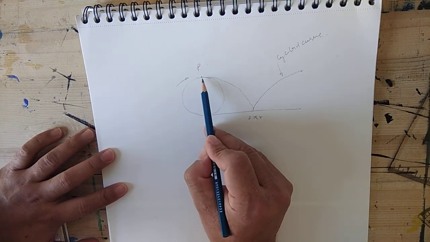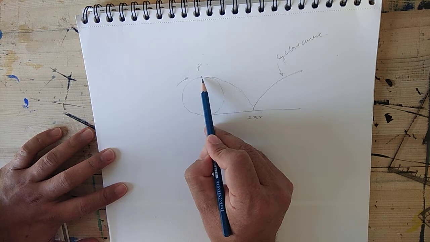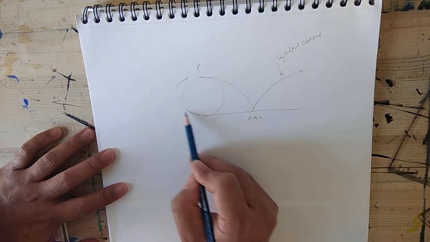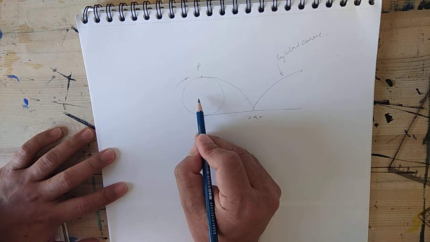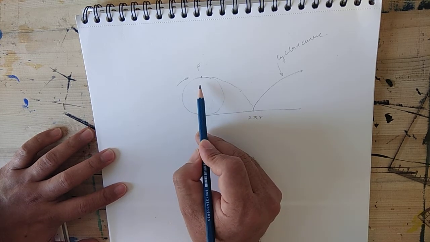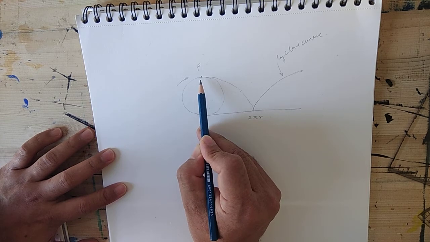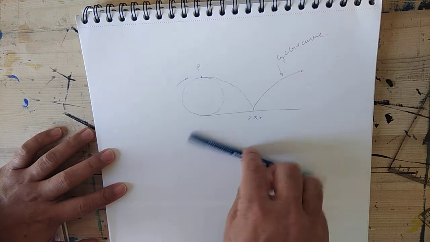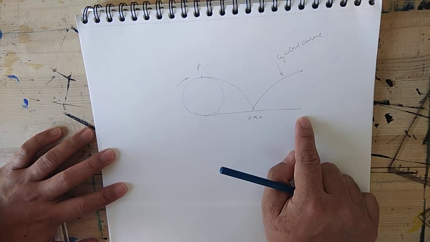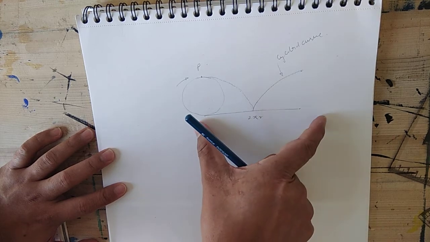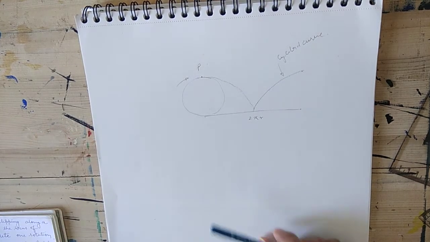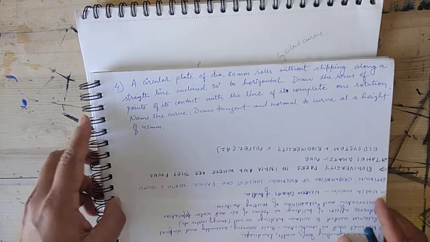So class, the P point can lie anywhere on the circle. It may be at the topmost point, at the bottom point of the circle, or it can lie anywhere on the circumference. The concept remains the same. We need to trace the path followed by that point when the circle rotates clockwise without slipping on a straight line, either a horizontal line or a straight inclined line.